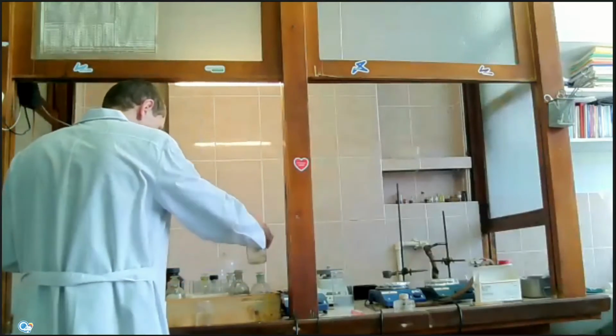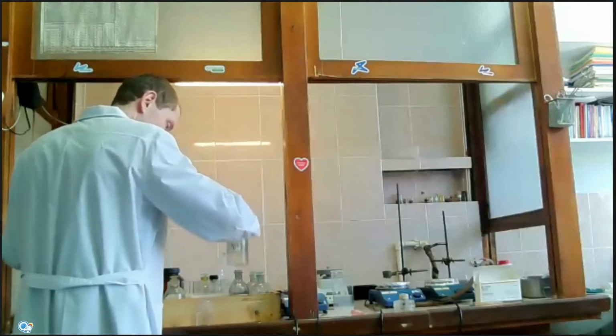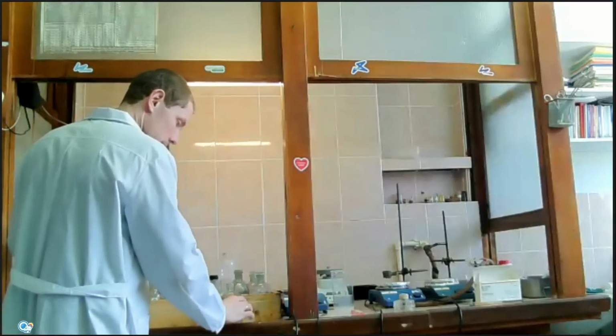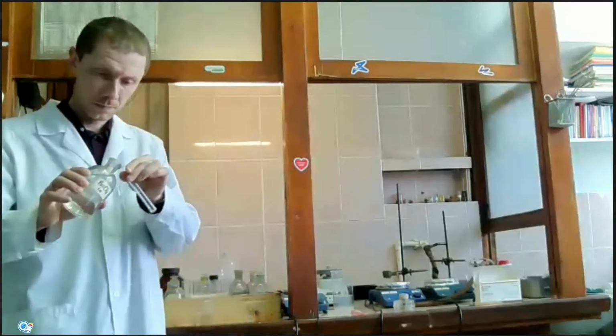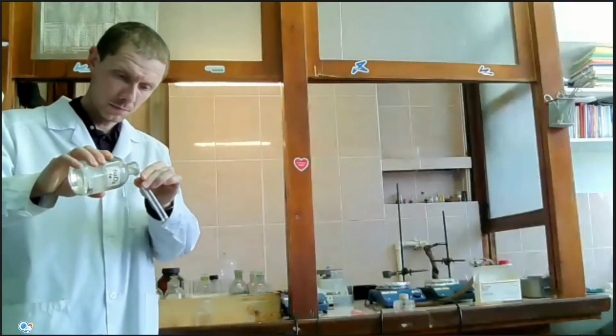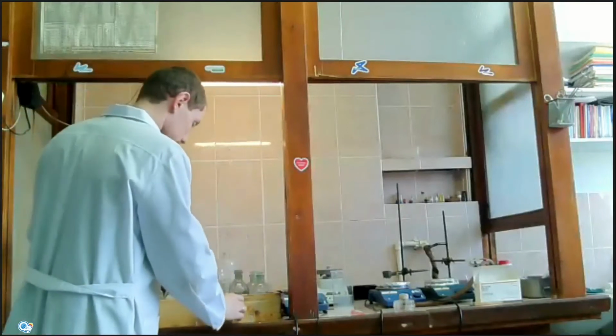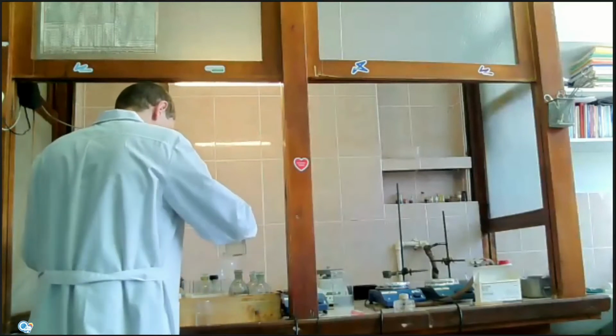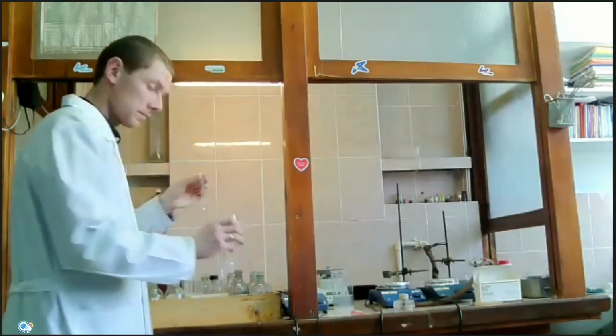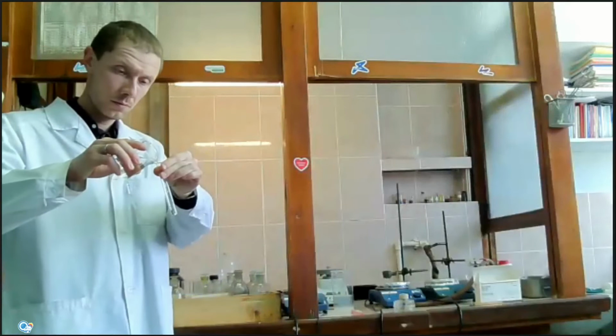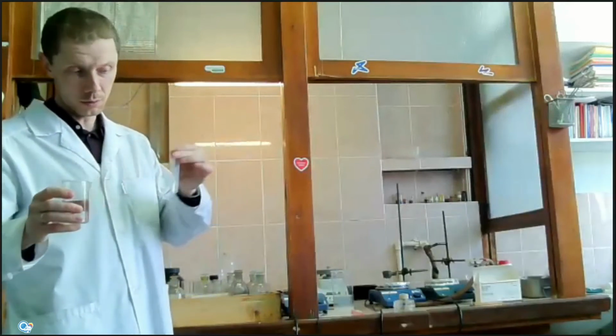And let's try barium salt. Barium sulfate is also insoluble.